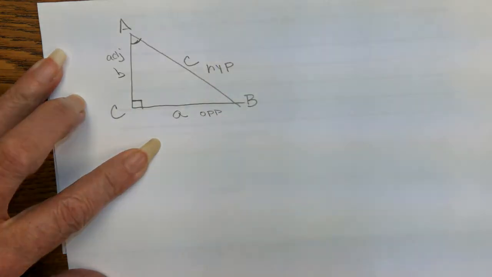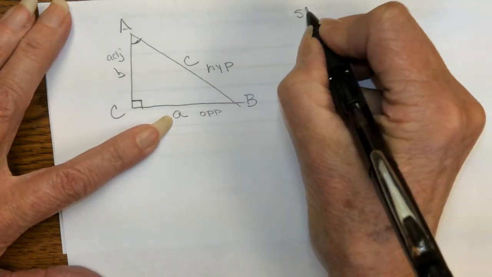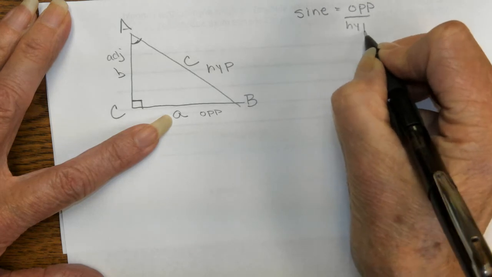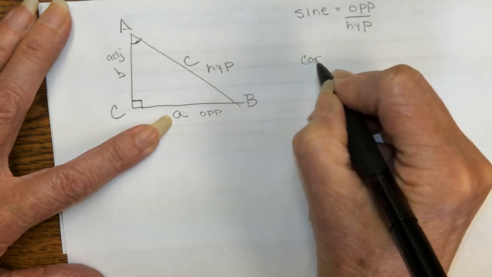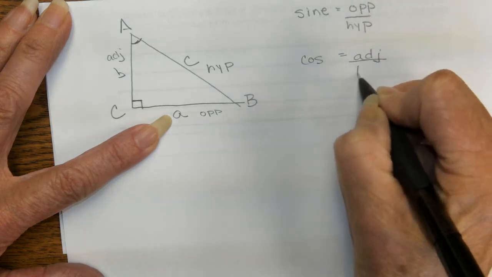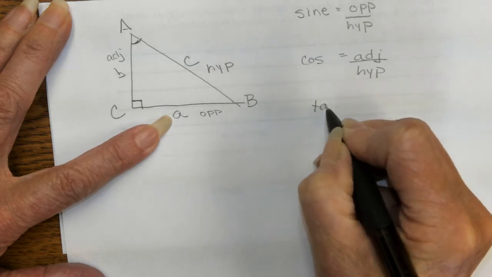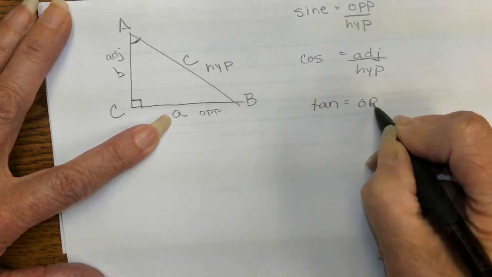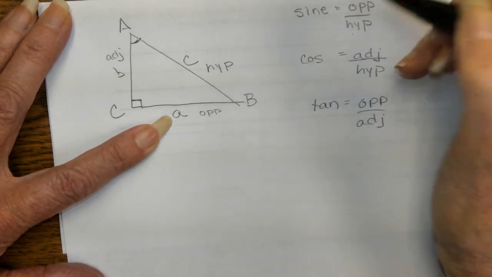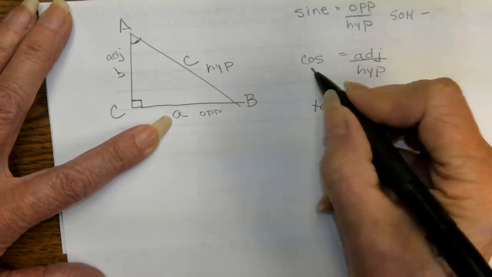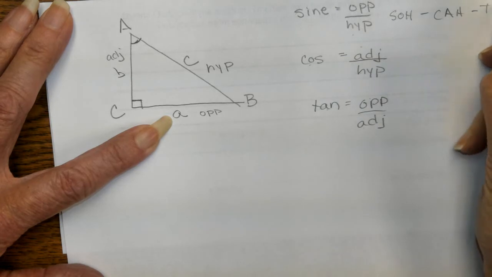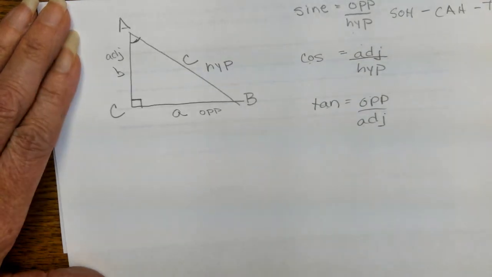So we're going to label these. Now the sine of the angle is opposite over hypotenuse. The cosine of the angle is adjacent over hypotenuse. And the tangent of the angle is opposite over adjacent. That's where SOHCAHTOA came from. S-O-H, C-A-H, and T-O-A. So how do we use this?